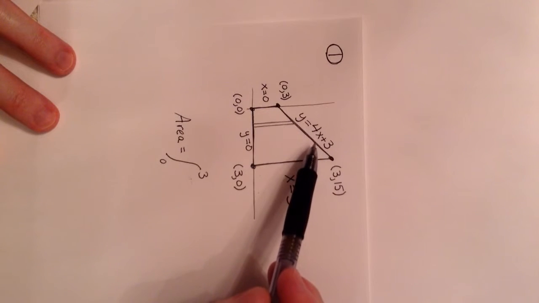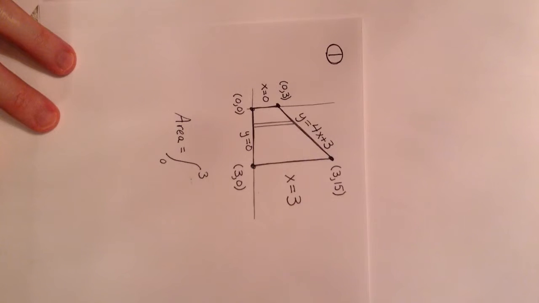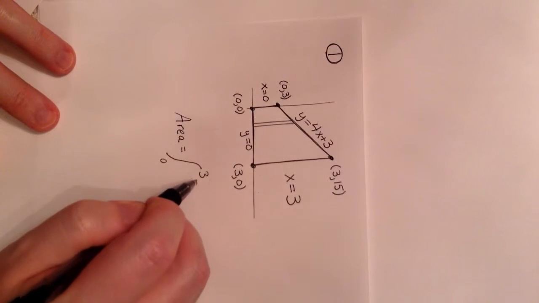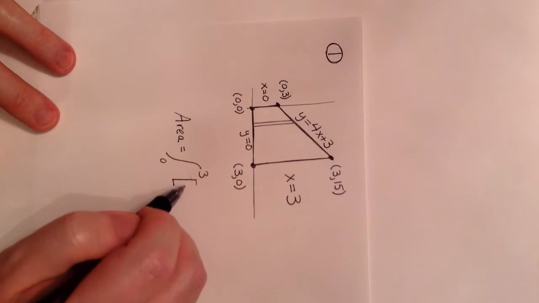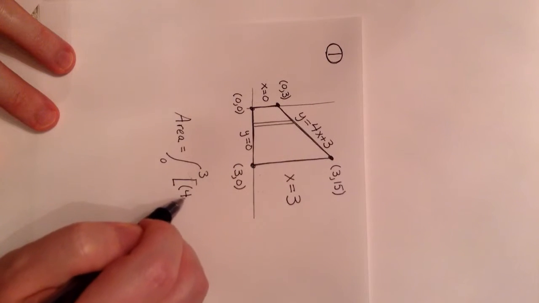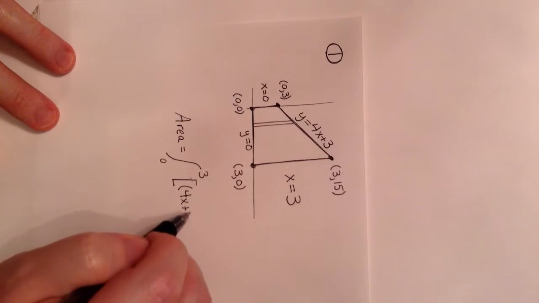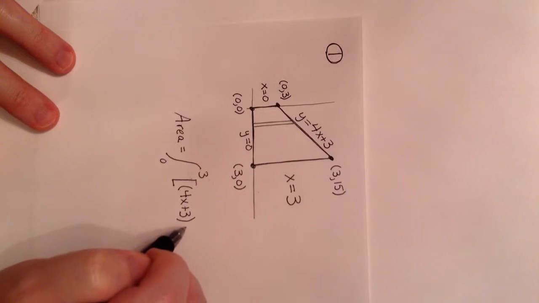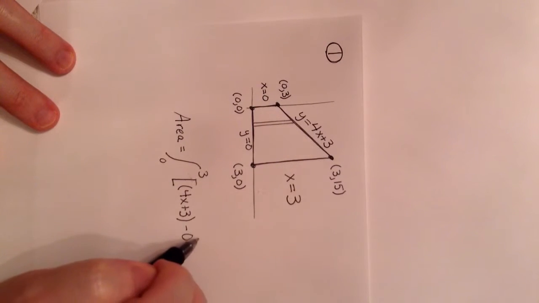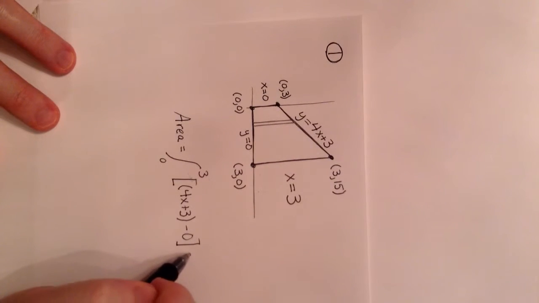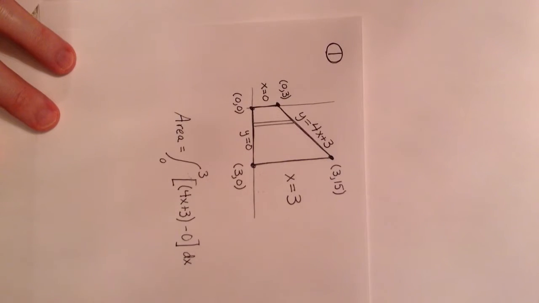The upper function is y is equal to 4x plus 3, and the lower is y is equal to 0. So in taking the difference, we have 4x plus 3 minus 0, and again, the difference is just going to be 4x plus 3.